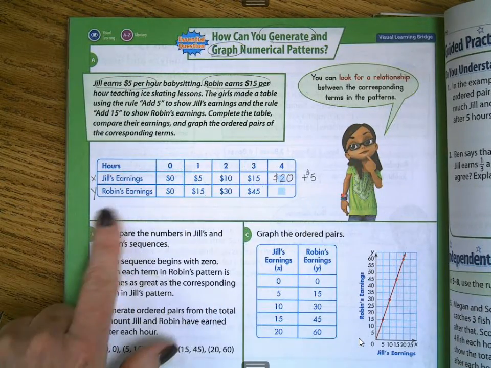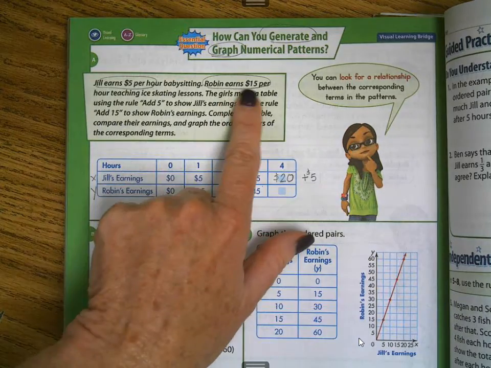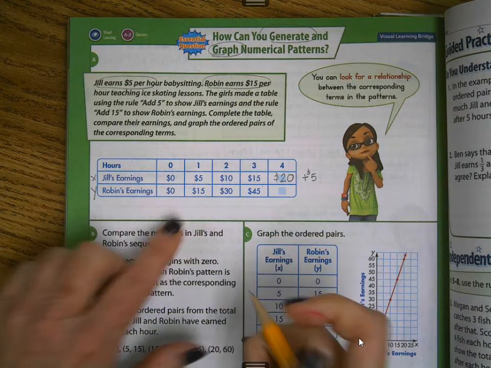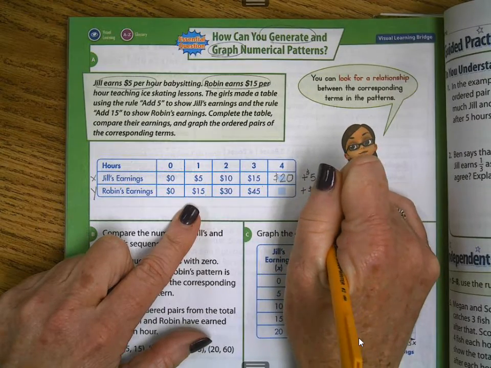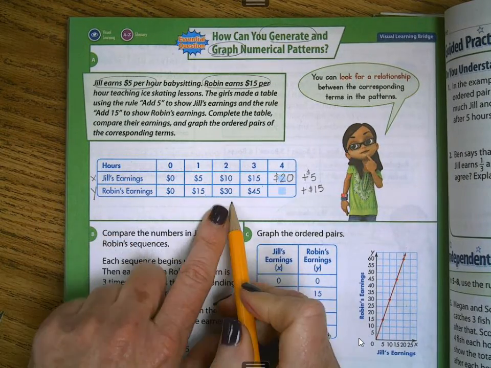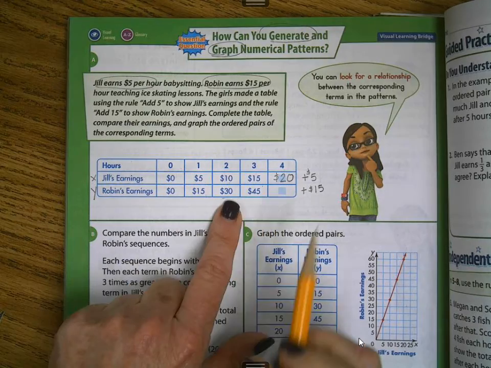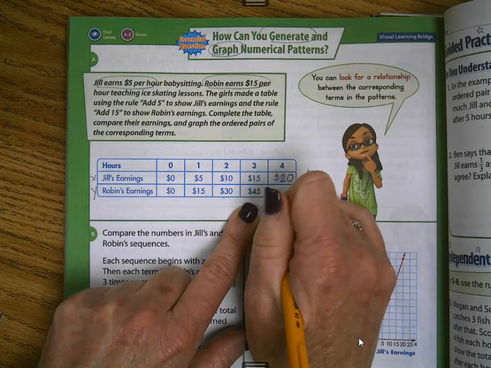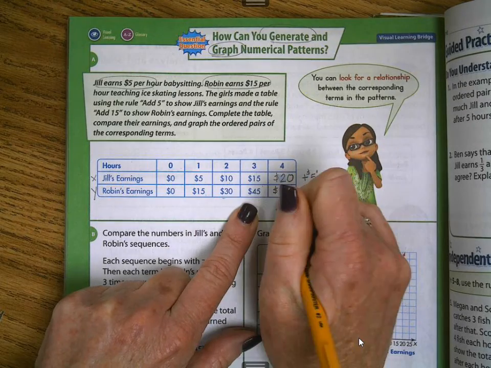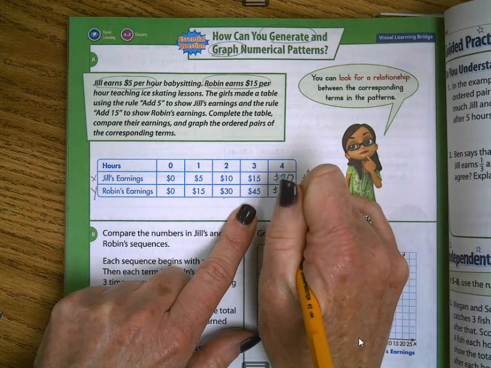Let's talk about Robin. Robin earns $15 per hour, so obviously her rule is plus 15 every hour. After 2 hours, if you add 15 and 15, you get 30. After 3 hours, you add 15 to 30 to get 45. And after 4 hours, you add 15 to 45 to get $60.